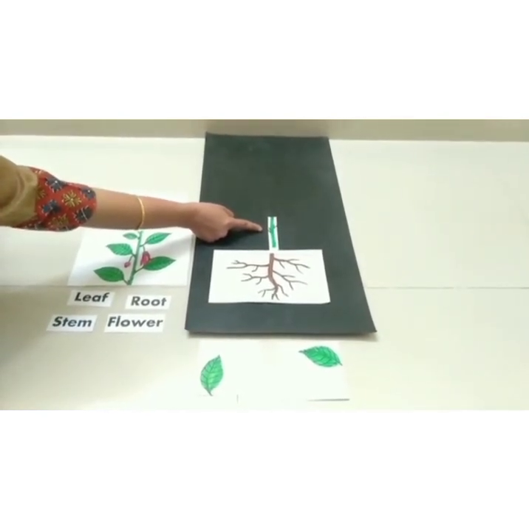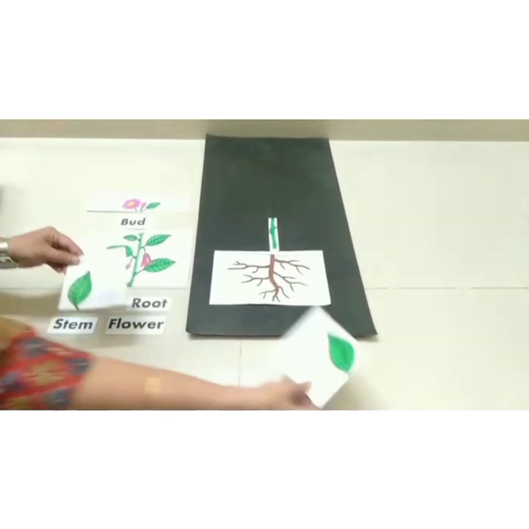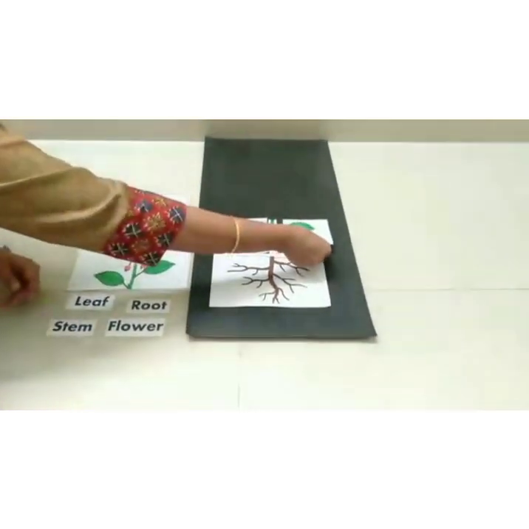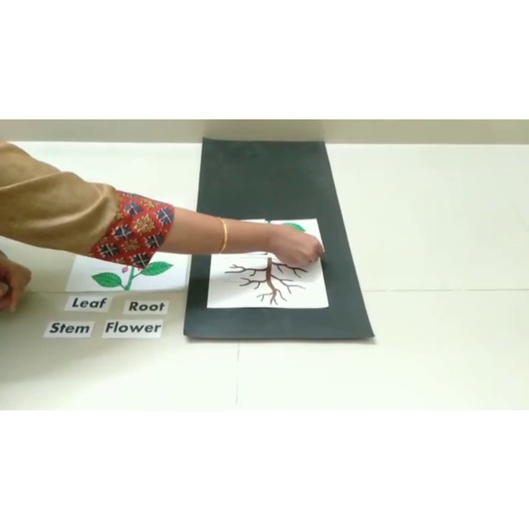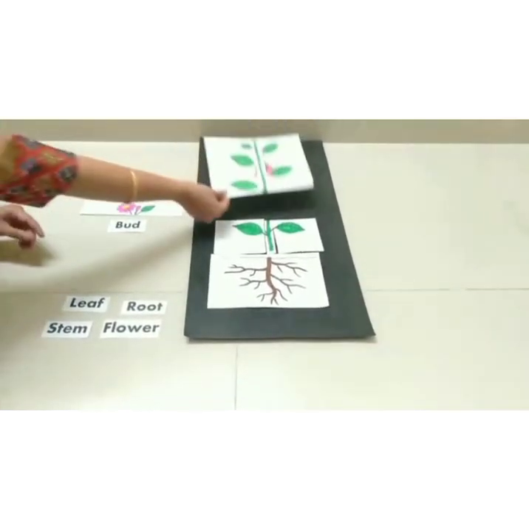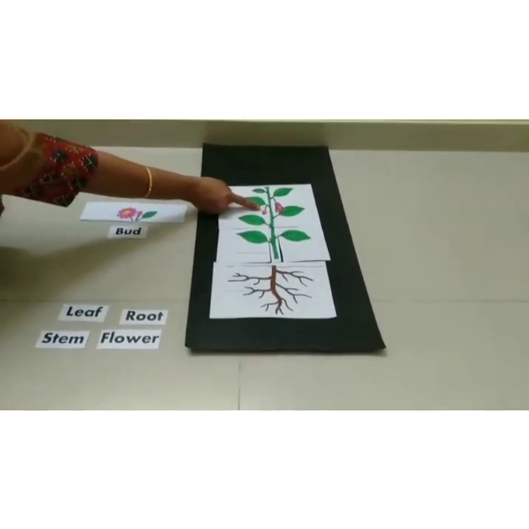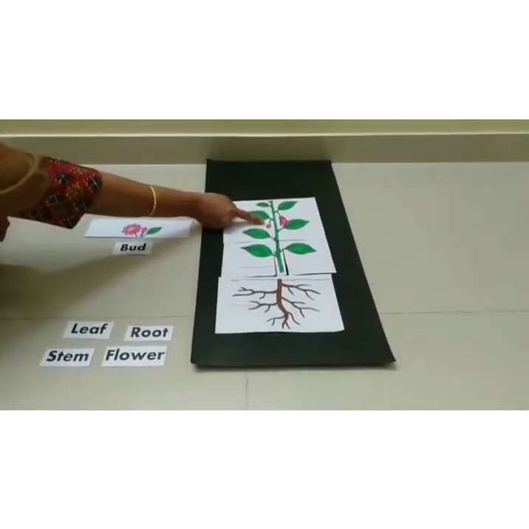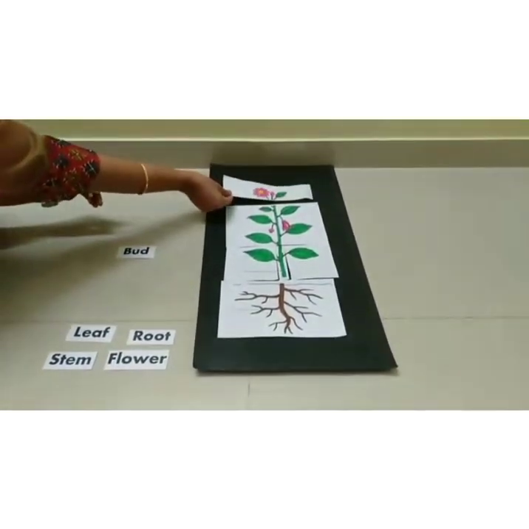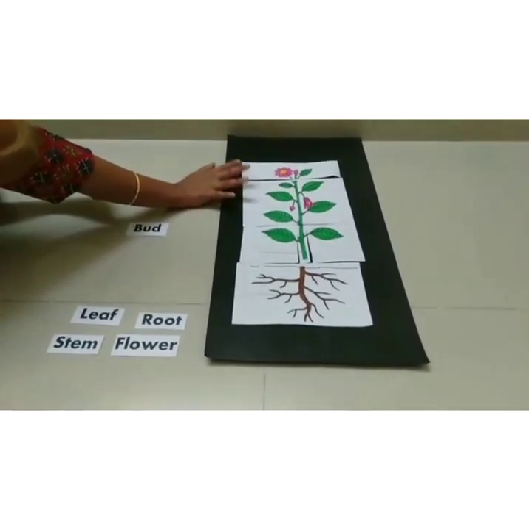So, what should come here? You are correct. We need to keep the leaves. I am going to keep the leaves. Then I am going to keep the buds. Where do you find the bud? If you see here, you can see the bud. Then the bud turns into a beautiful flower. Are they not very colorful? The plant looks very beautiful, right?